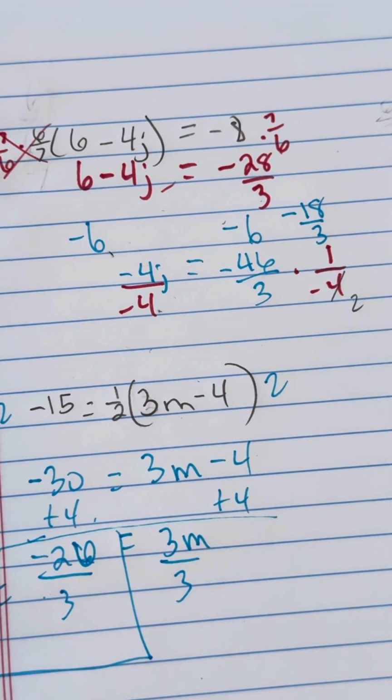Again, I would like you to keep them in an improper fraction. Do not change it to a mixed number, even though Get More Math will accept mixed numbers. And that's it for today.